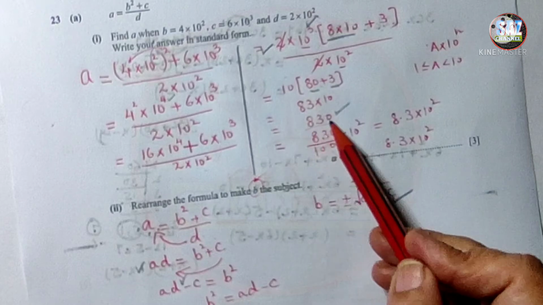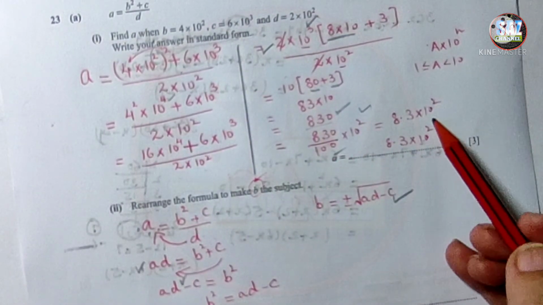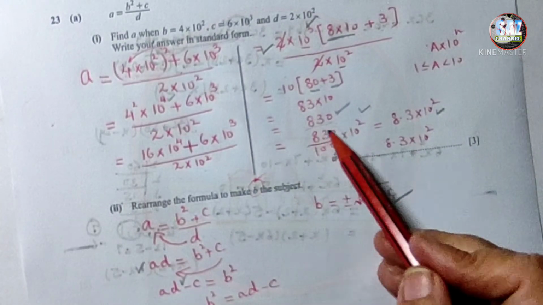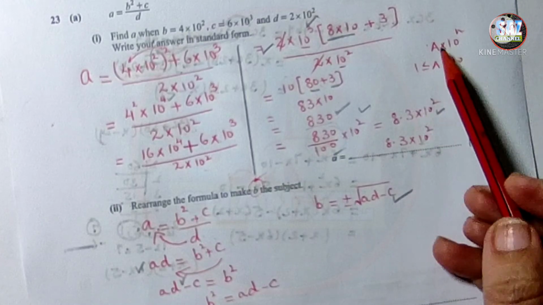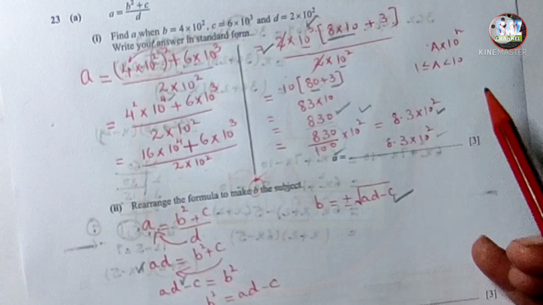So in order to turn this 830 to standard form, I have to multiply and divide this by 100 or 10 square. So this portion will become 8.3, which is a part of the standard form, and it has to be between 1 and 10, and this is 10 square.